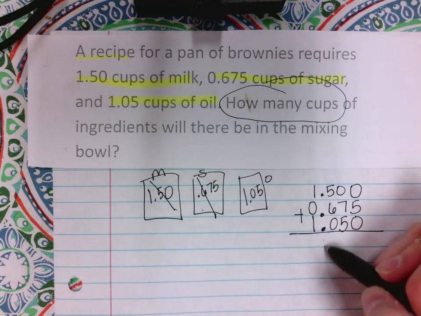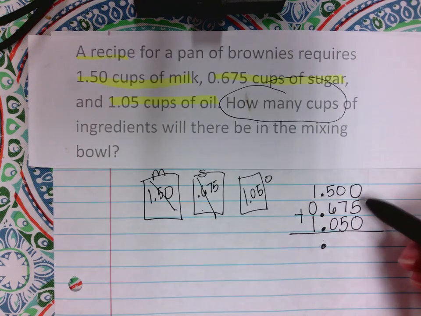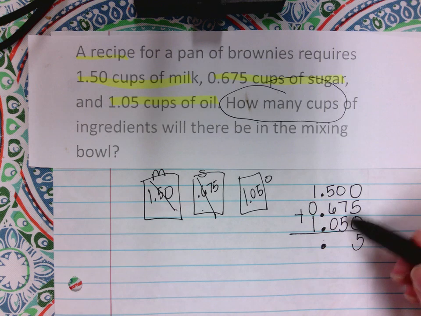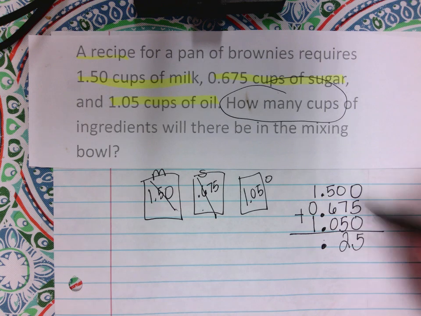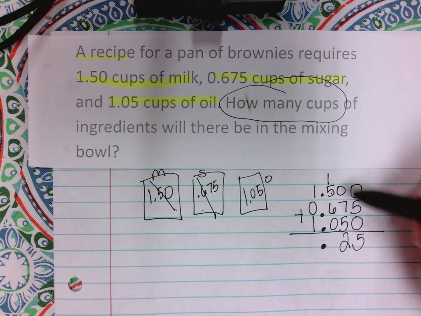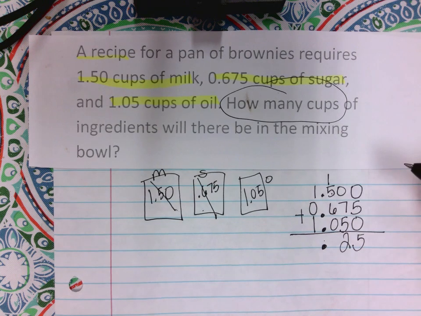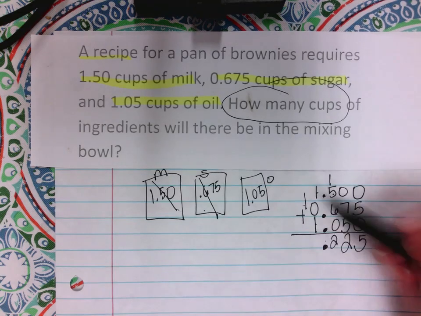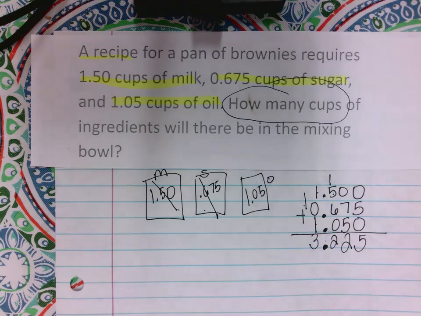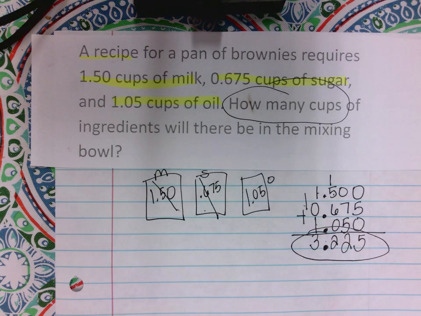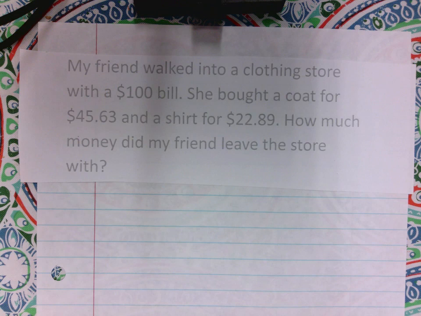So I'm going to bring my decimal straight down. 5 plus 0 plus 0 is 5. 5 and 7, that makes 10, 11, 12. 6 and 1 makes 7, and 7 and 5 again, 7, 8, 9, 10, 11, 12. Carry the 1, 1, 2, and 3. So my final answer is 3 225 thousandths of a cup. Let's look at another example.